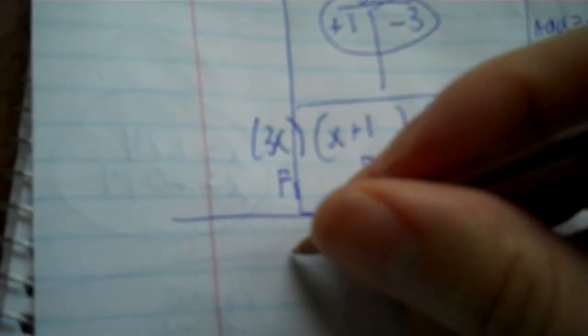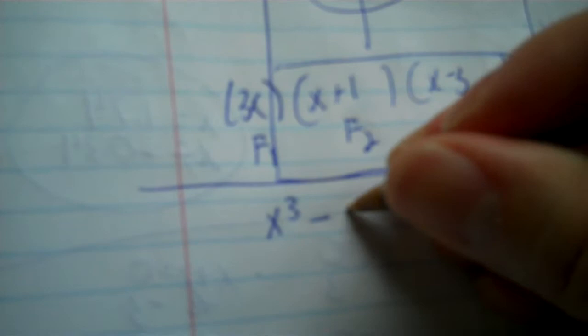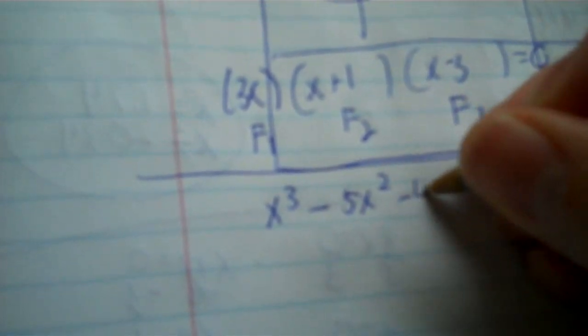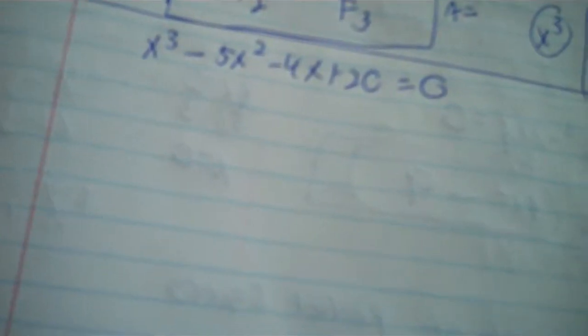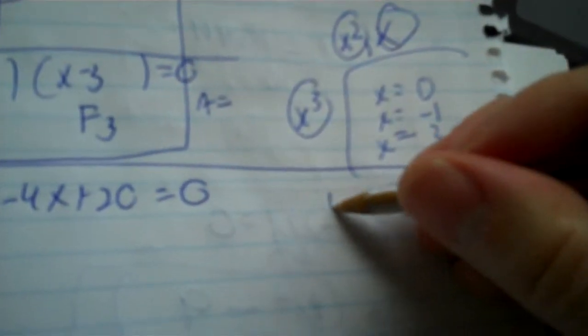Okay, and then the last one. We learned this in last week's video. X cubed minus 5x squared minus 4x plus 20 equals 0. So it's a cubic equation. You have 3 answers because of x third, so that's 1 term. You have x second, yep, there's 2 terms. You have x, yep, that's 3 terms, and you also have a constant. So that's 4 terms. So we did one with 2 terms, one with 3 terms, one with 4 terms.